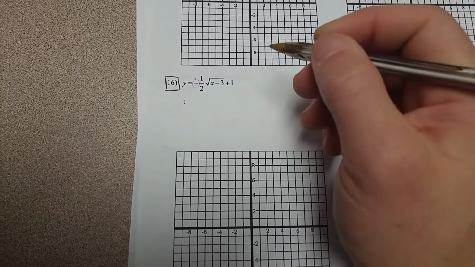And then the last one, we want to go to another number where we know the square root of, which is 9. So the square root of 9 is 3. So I'm going to go ahead and plot my parent function points here, right there. And then I'm going to do these things to them.